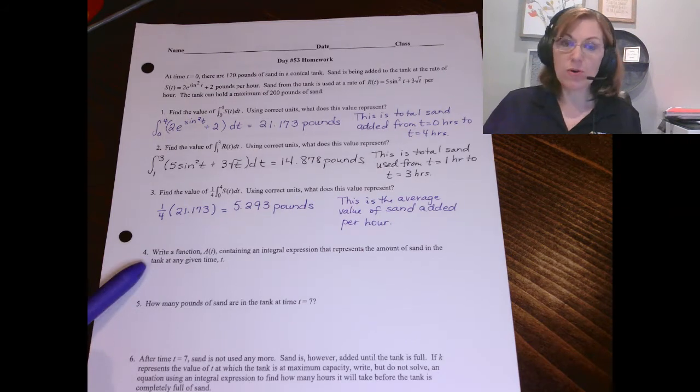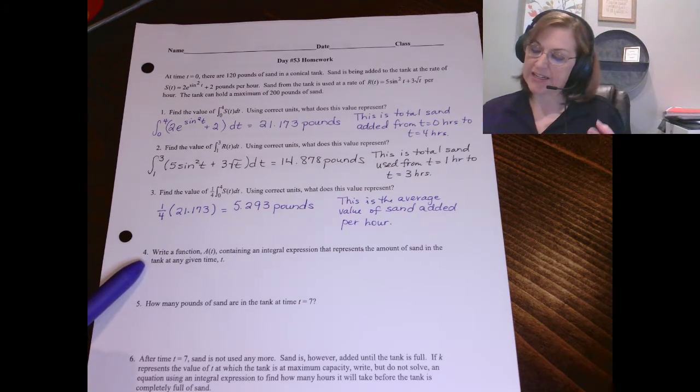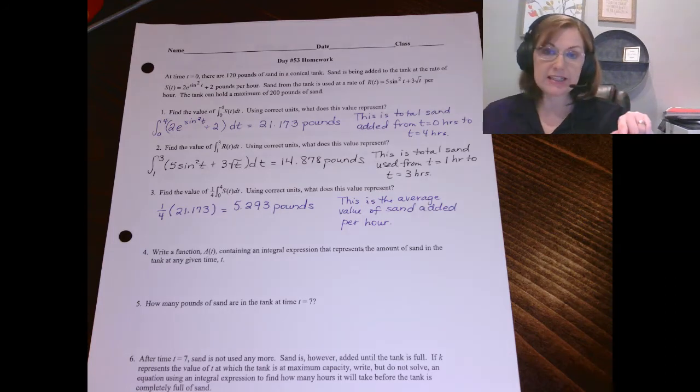Now, number 4 says, write a function A of t containing an integral expression that expresses the amount of sand in the tank at any time. Okay, so think about this.